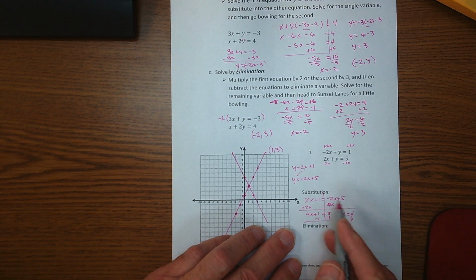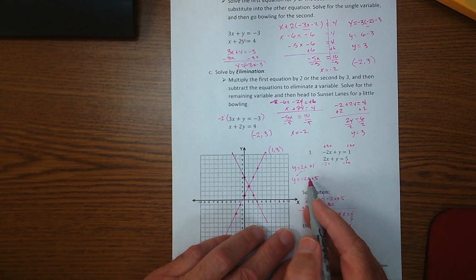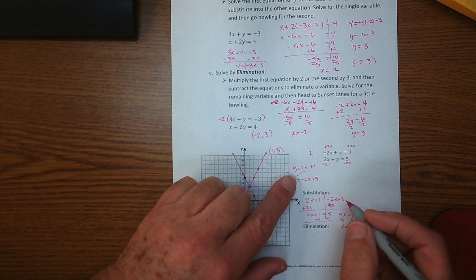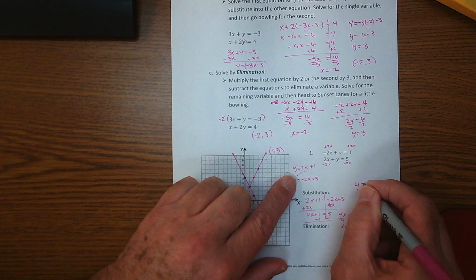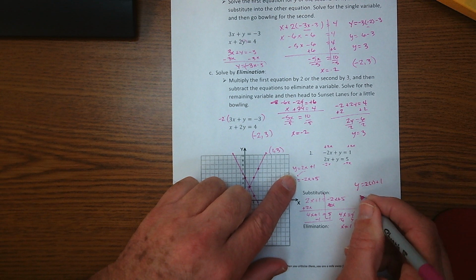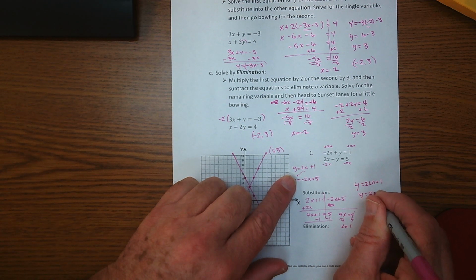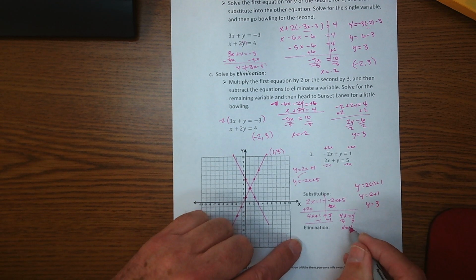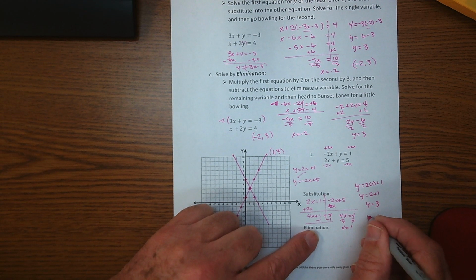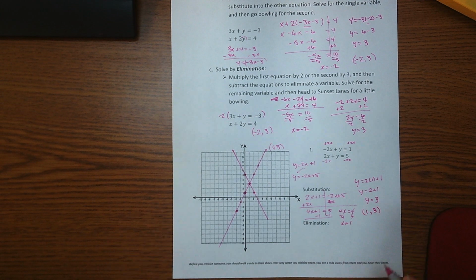Now, take this and put it back into one of these equations, doesn't matter which one, for where the x is. I'm going to take the top one, so I'm going to go y equals 2 times 1 plus 1. So y equals 2 plus 1, or y equals 3. There's my substitution solution, which is the exact same as my graphing solution.